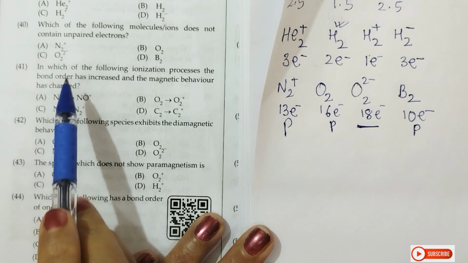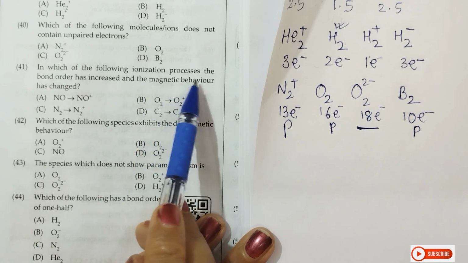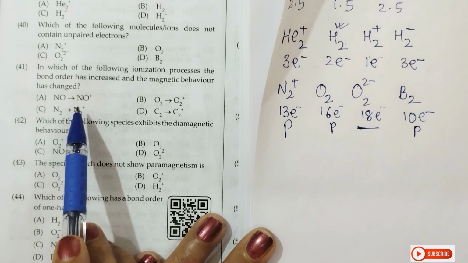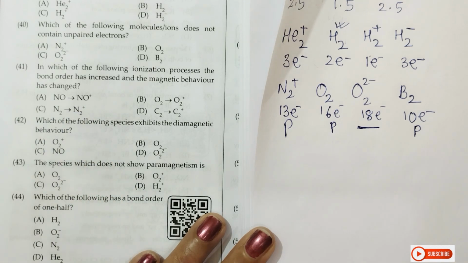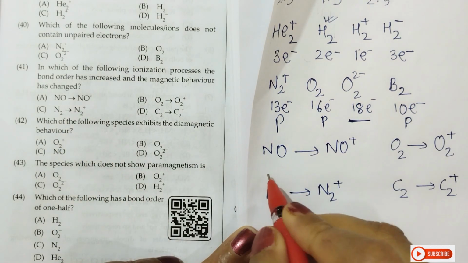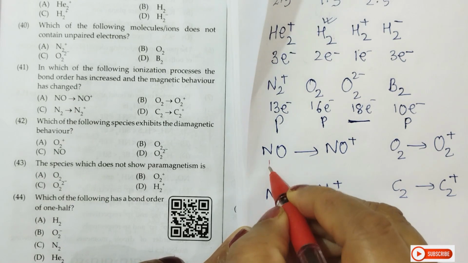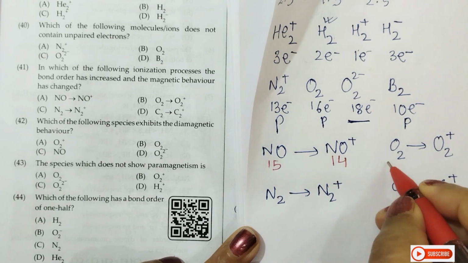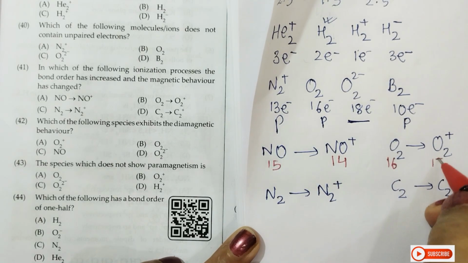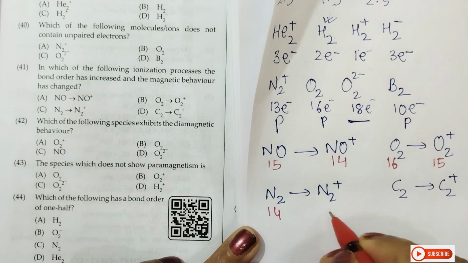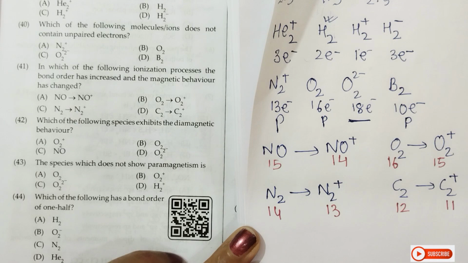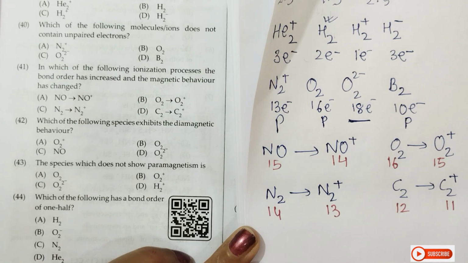Here they are asking, in which of the following ionization processes has the bond order increased and the magnetic behavior also changed? So let us first write all the 4 options. Now let us calculate the number of electrons here. Here there are 15 electrons. Here it becomes 14. This will be 16 electrons, 15 electrons here, 14 electrons, 13 electrons, 12 electrons and 11 electrons.